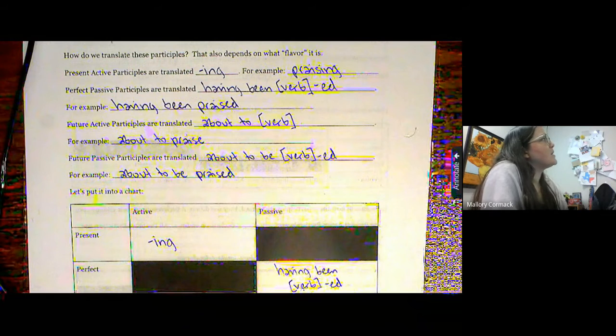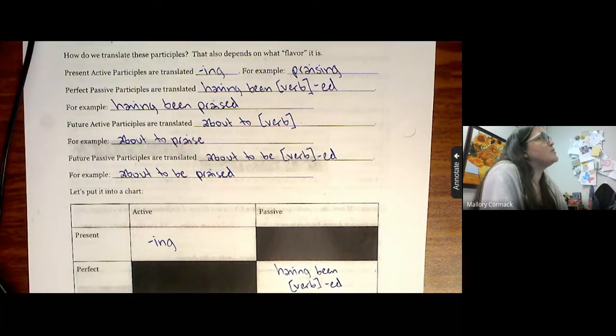Our future active participles, we're going to get progressively weirder as we go through. So this one, we could start with about to verb. So for example, about to praise. If we had laudaturus, the man about to praise went to the city. And our future passive participles are going to be about to be verbed. So here, about to be praised. So the man about to be praised went to the city. So we see that these are adjectives.